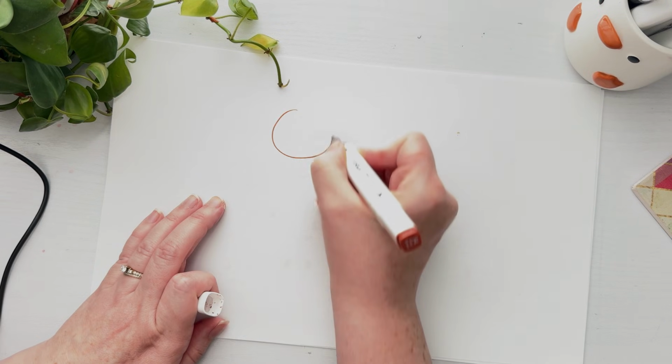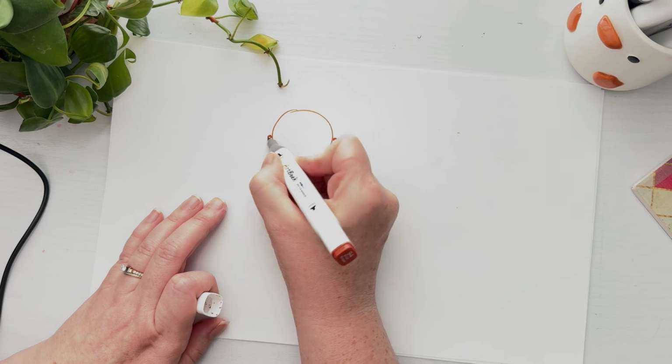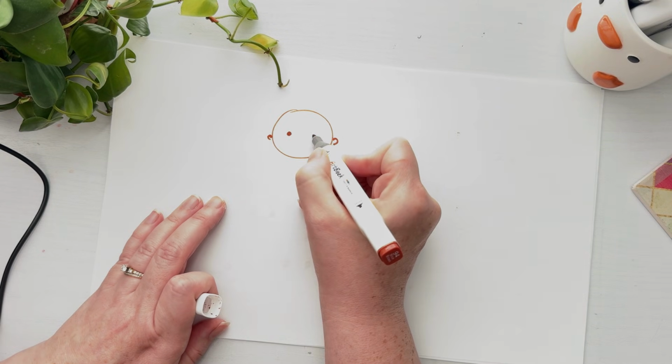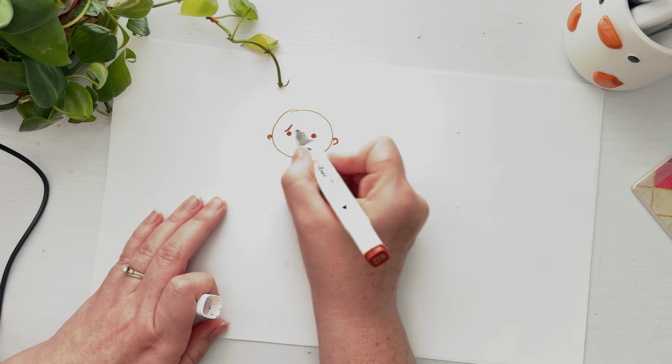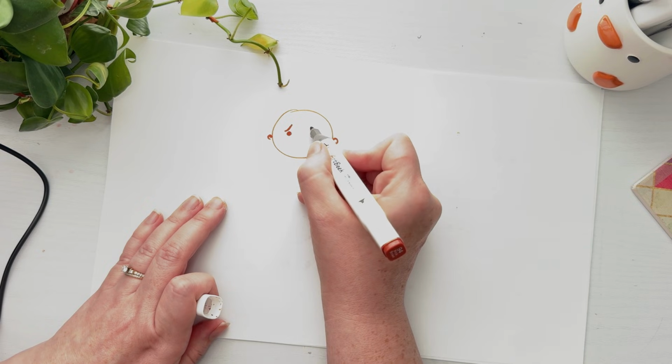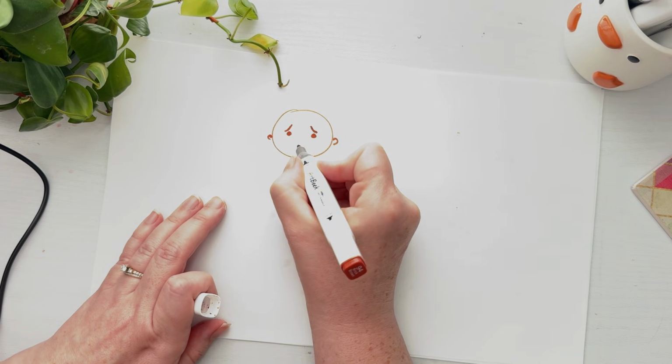All right, next up we have sadness. And this I feel is the easiest to show with the eyes, which is that the eyebrows sort of lift up and together like this. And obviously it's also known for its pout.